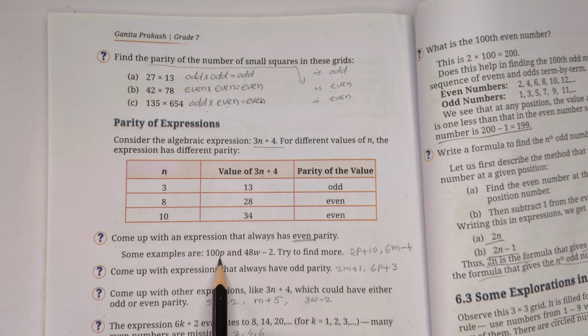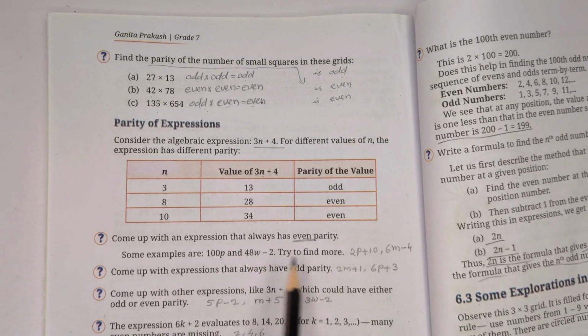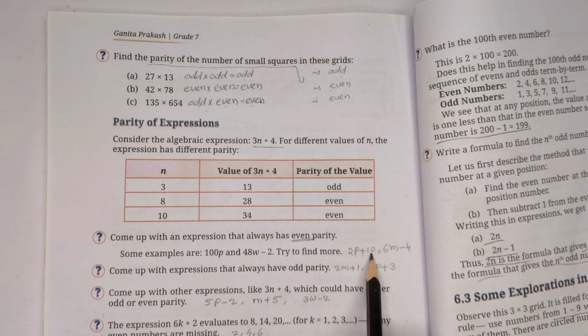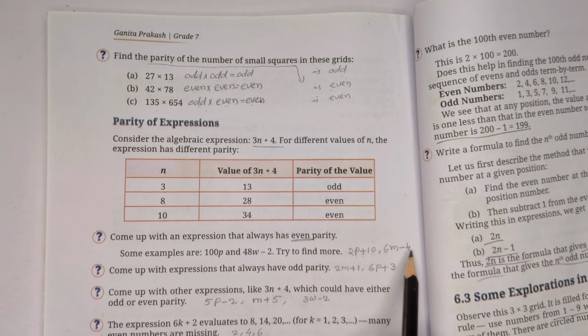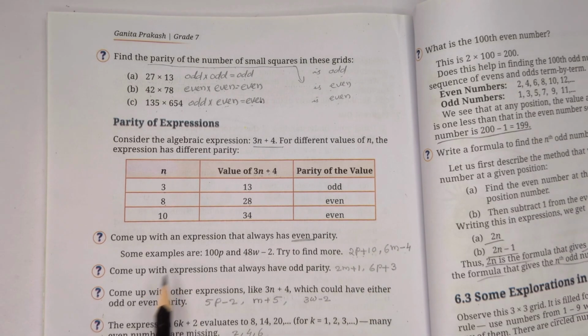For example, 100p. 100 is an even number. In a product, if one number is even, then the result will be even. So 100p, 48w minus p. You can write any number like that way: 2p plus 10, 6m minus 4, 6m plus 4, 8m minus 2. Now we can write it.